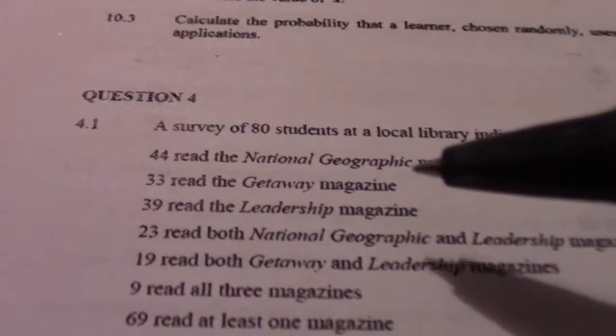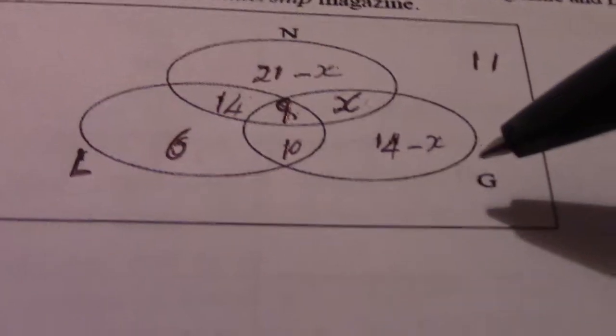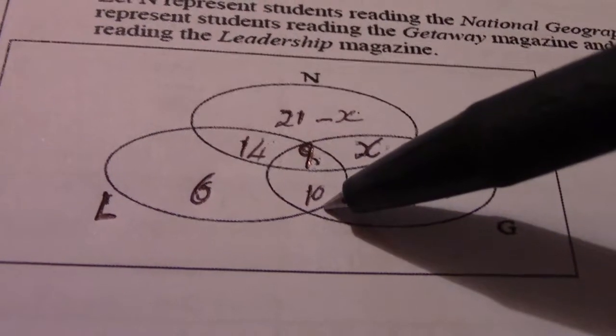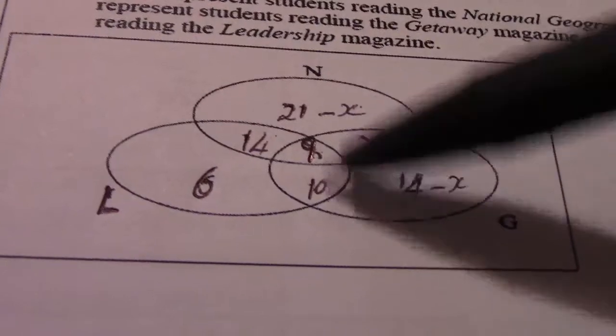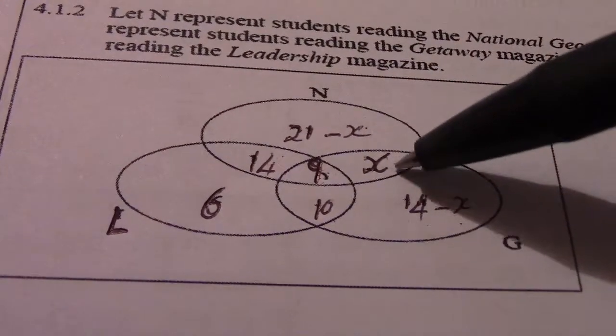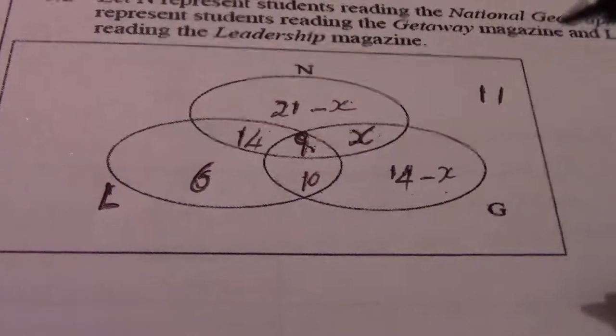Right, we come across again, 33 read the Getaway magazine. So everything here in the block G, Getaway, must add up to 33. So 9 plus 10 gives me 19. 33 minus that 19 gives me 14. But it's 14 minus the X because that X also forms part of the Getaway circle.